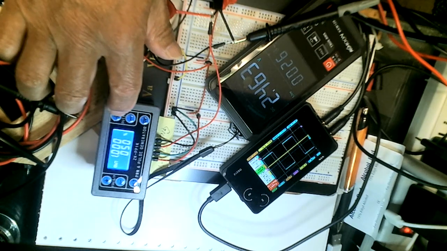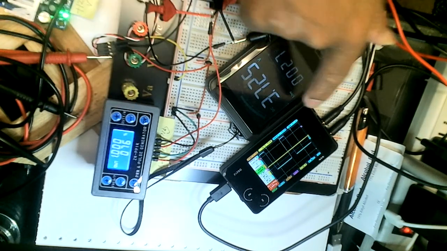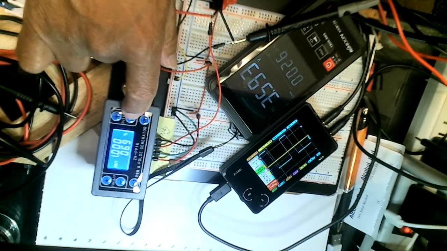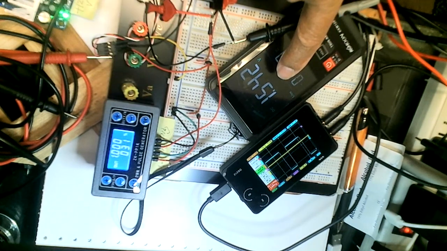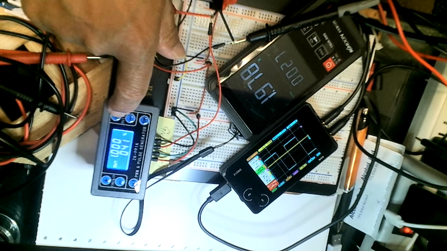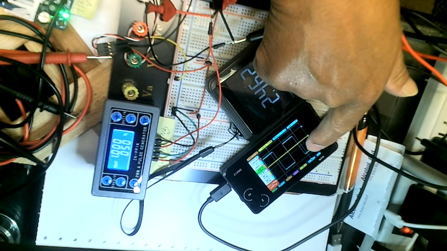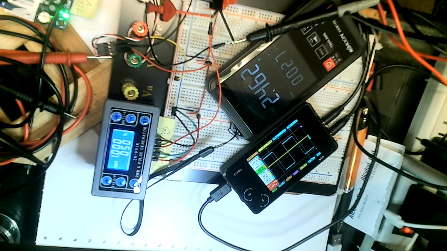But if you increase the duty cycle, you see the average increase, right? Voltage goes up. If you decrease the duty cycle, you see the average output voltage decrease. So basically it's possible to have some kind of DC power supply like that, using a capacitor to average out. If you average out, then you get the desired output voltage.